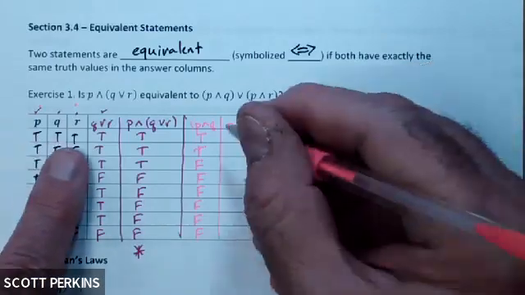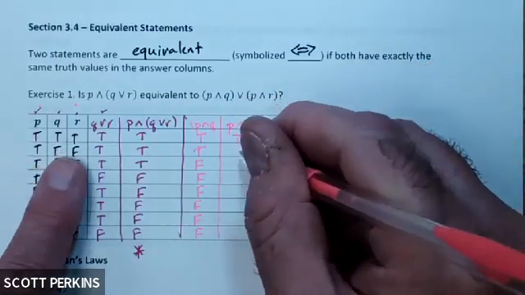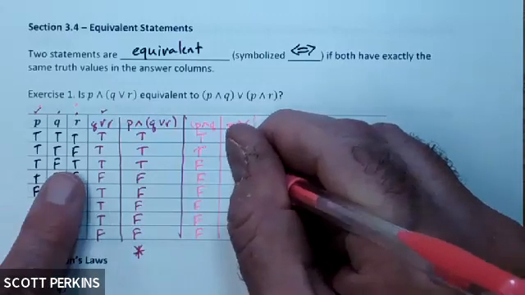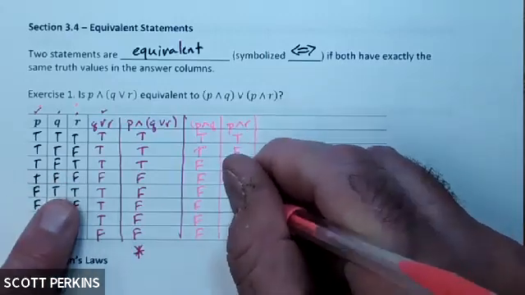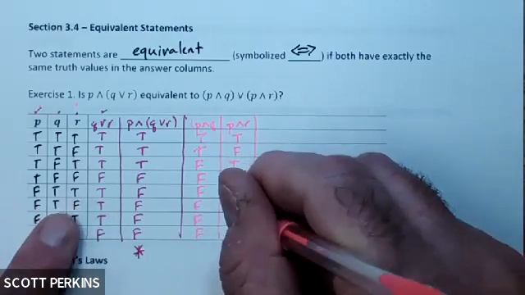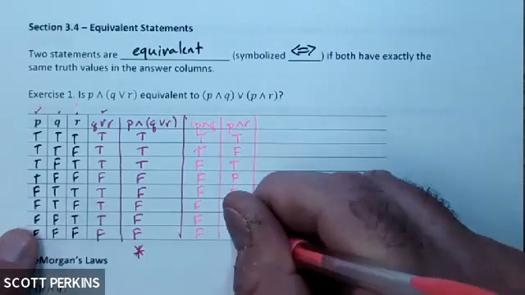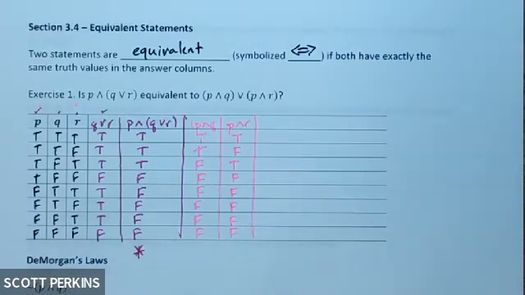True and true is true. True and false is false. True and true is true. True and false is false. False and true, false. False and false, false. False and true, false. And lastly, false and false, false. Am I going too fast? Everybody up to speed? We doing okay?